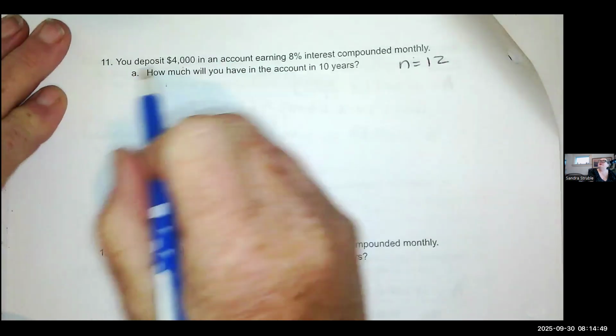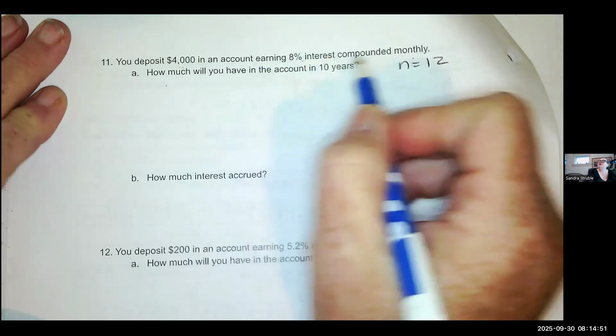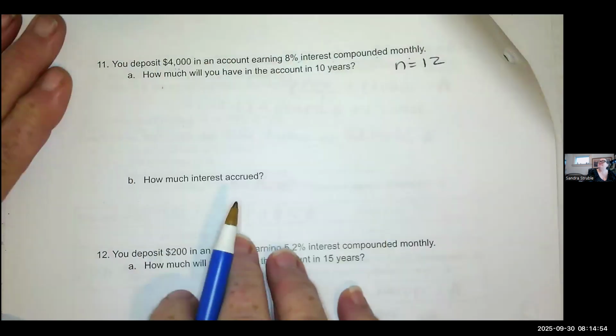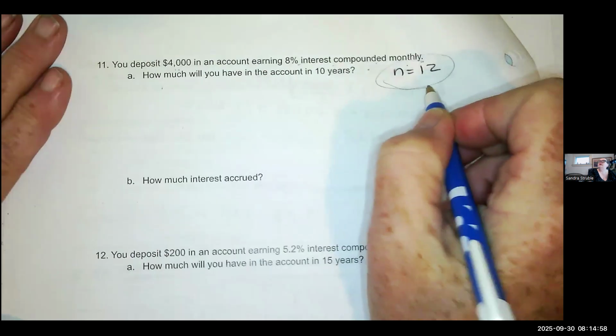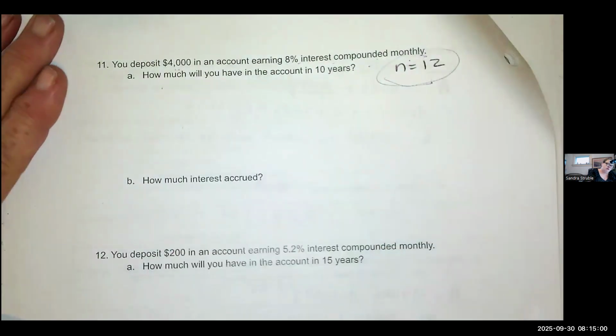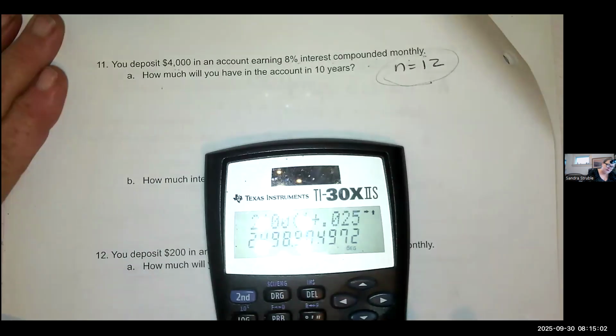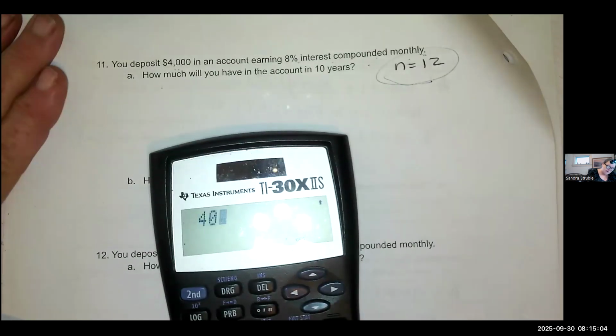All right, and we had already started this one. I was hurting too bad, so I had to stop, so bear with me. You deposit $4,000 in an account earning 8% interest compounded monthly. These are exactly the same. It's just your monthly is N is 12. Okay. I'm going to go through and knock out just the numbers real quick so that you can go through and do these yourself. Same setup. I just want to make sure you have the practice you need.